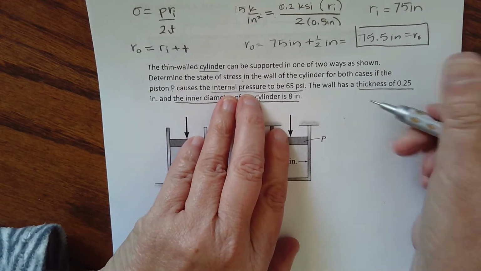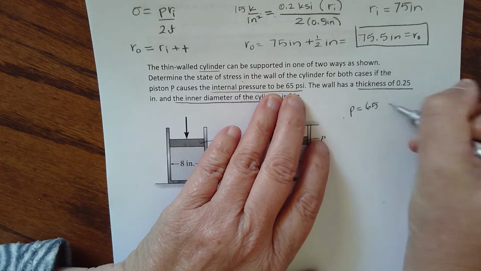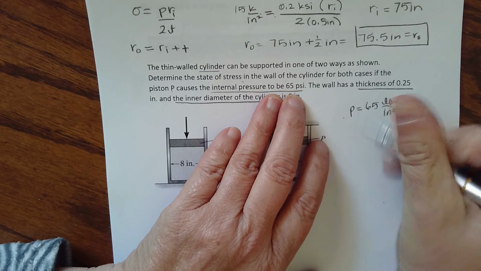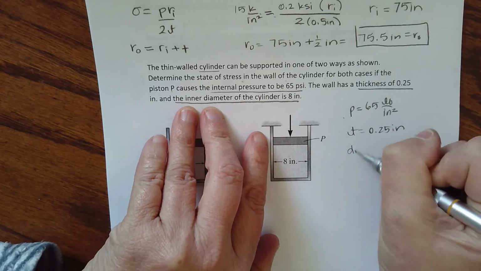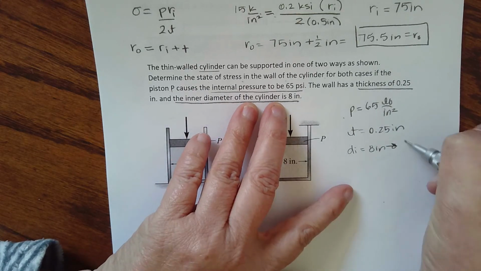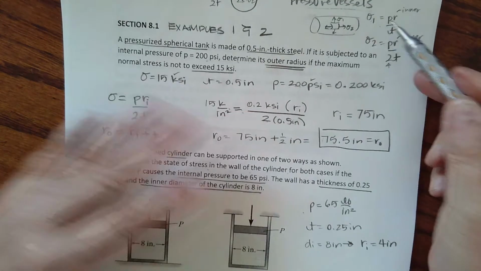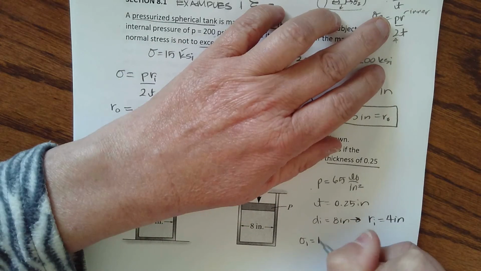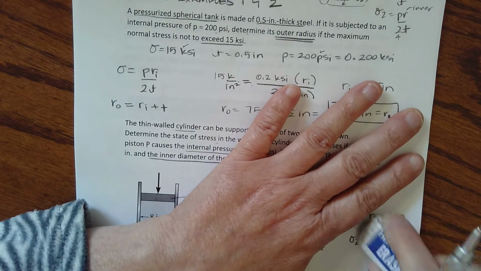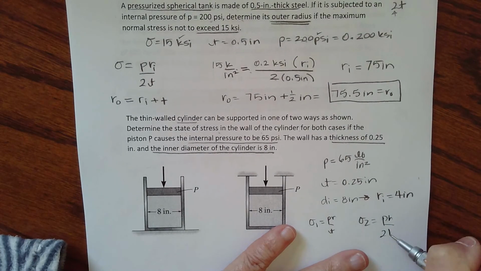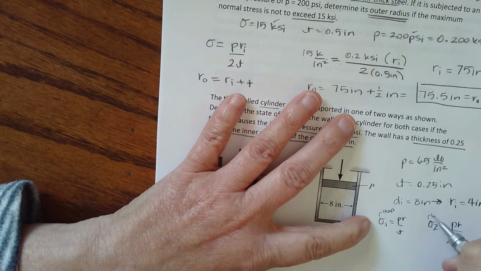So before we get started, we want to find the stress created in the wall. We have an internal pressure of 65 psi, pounds per inch squared. We have a wall thickness of 0.25 inches, and we have an inner diameter of 8 inches. So our inner radius is 4 inches. And because we have a cylinder, we're going to have both sigma 1, which is hoop, PR over T, and sigma 2, PR over 2T. This is the hoop, and this is longitudinal.